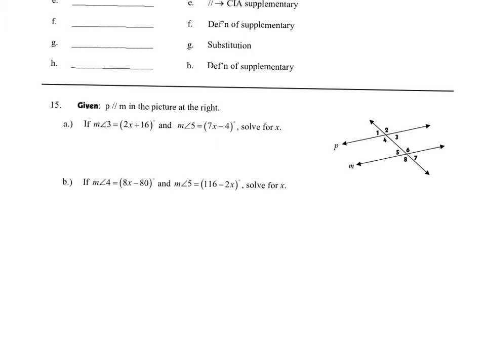All right, so in problem 15, we are given that line P is parallel to line M. And so we are first being told that angle 3, which is located right here, is equal to 2x plus 16, and angle 5, which is located right here, is 7x minus 4, and we're asked to solve for x.